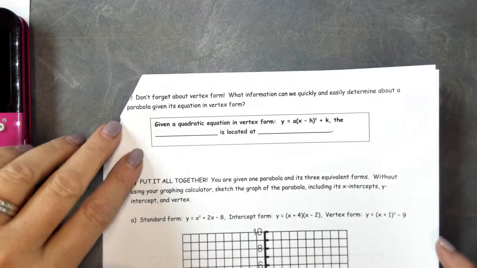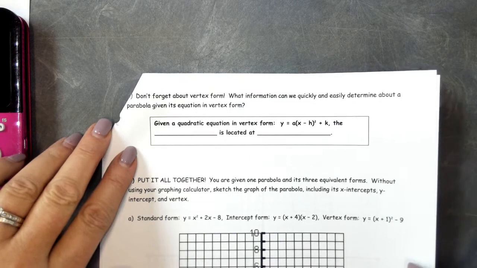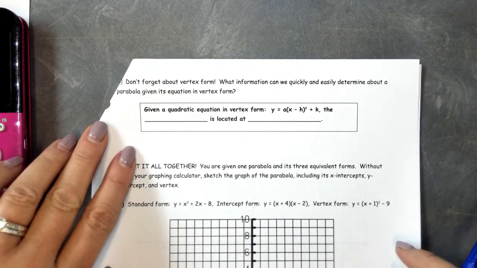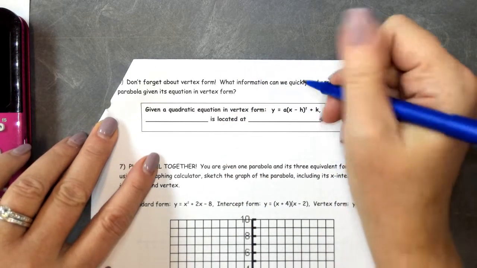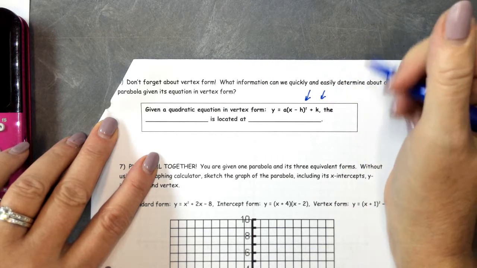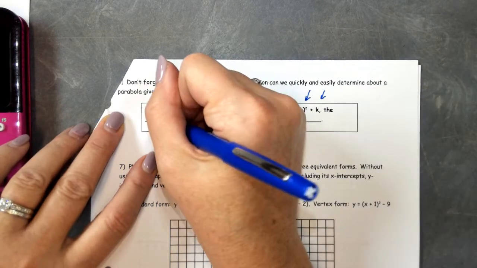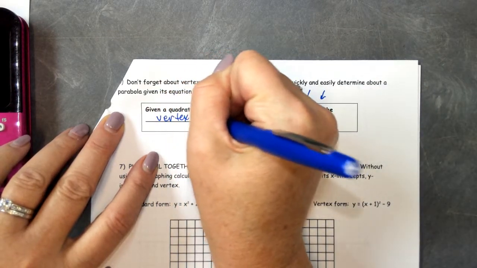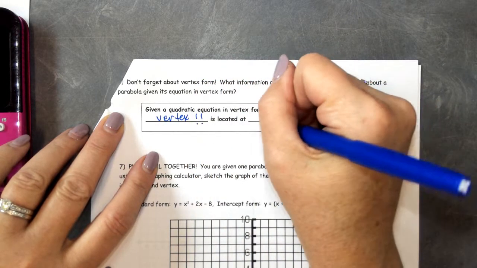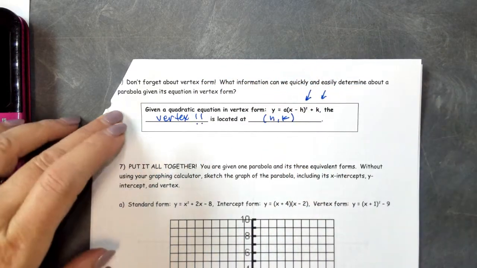So don't forget about vertex form. What information can we quickly and easily determine about a parabola given it in vertex form? Hopefully you know that by now. Of course you can find the vertex. And that's located at (h, k).